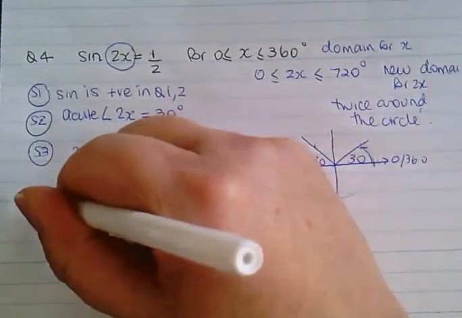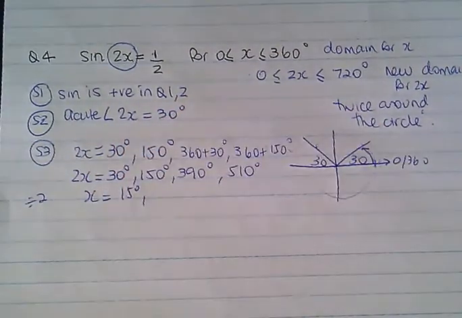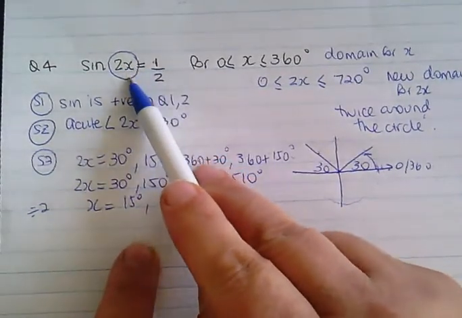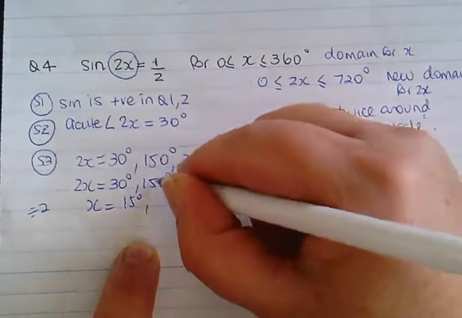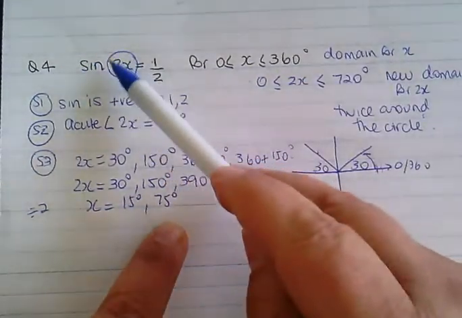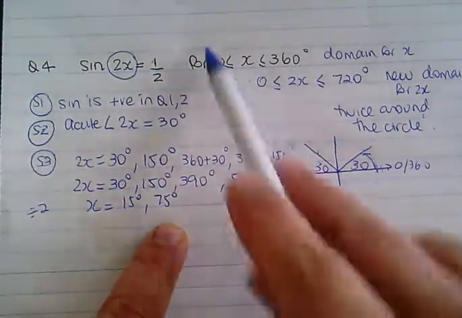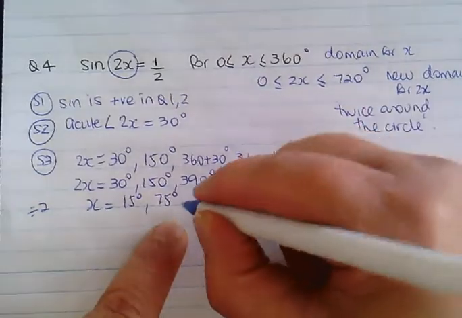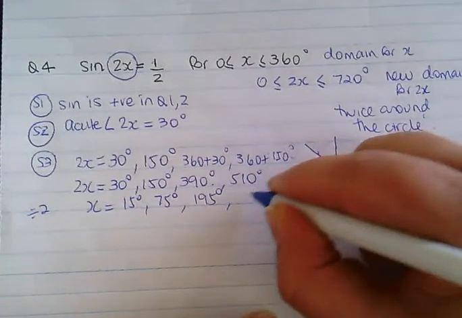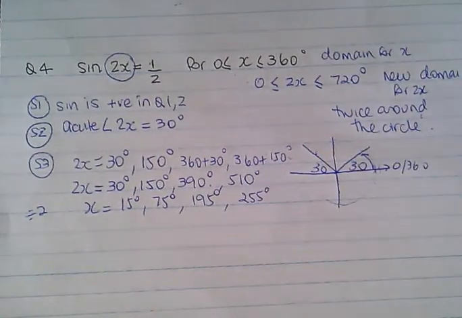So the last step is to divide through by 2. That means x is 15. Does it make sense? It does, because 2 times 15 is 30, and sine of 30 is a half. x is 150 divided by 2, which is 75. 2 times 75 is 150, and we know the sine of 150 is also a half. The next one is 390 divided by 2, that would be 195. And 510 divided by 2 is 255 degrees. That's what x is.